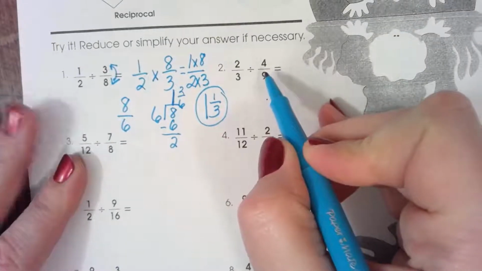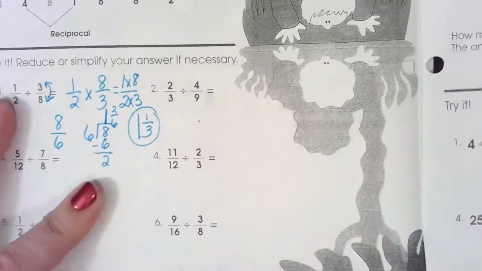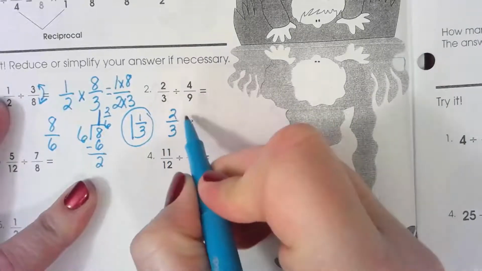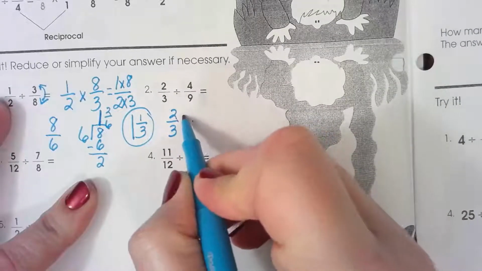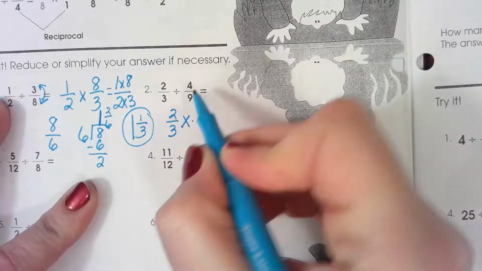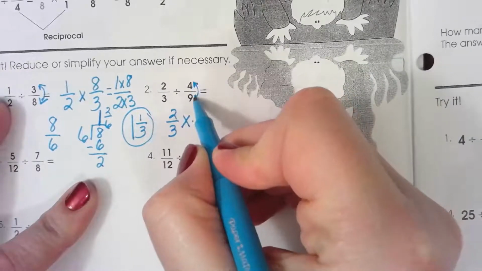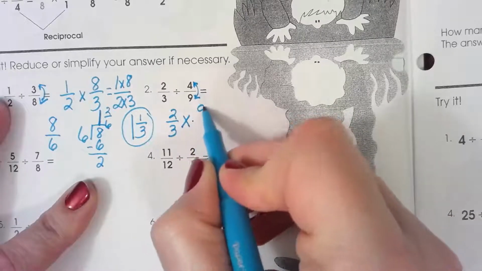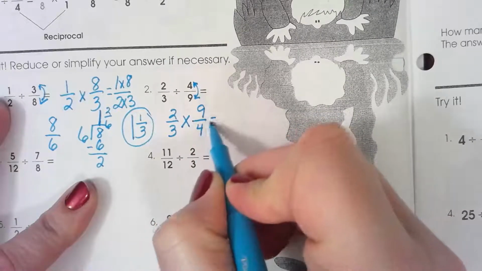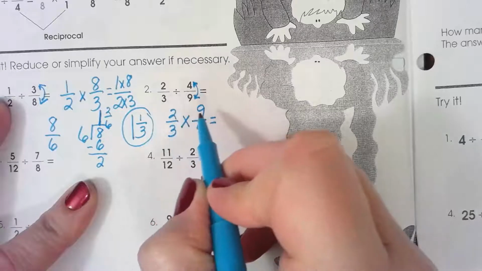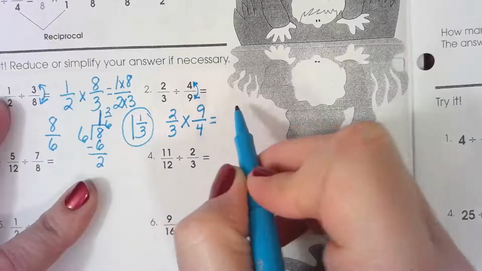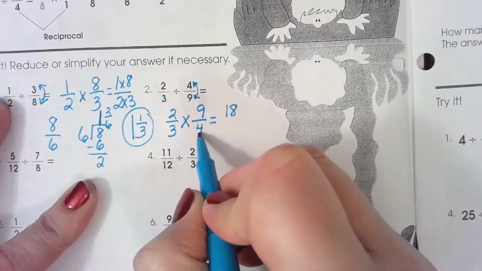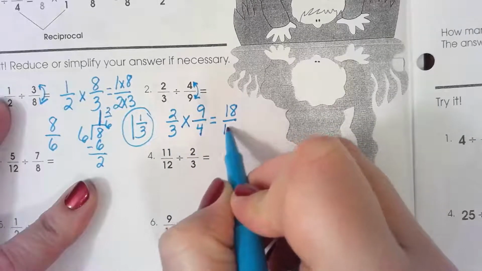2/3 divided by 4/9. So I have 2/3. Okay, we keep that. I'm going to flip my division to multiplication, and my second fraction I have to take the reciprocal. So 4/9 becomes 9/4. Now I multiply 2 times 9. 2 times 9 is 18. 3 times 4. 3 times 4 is 12.